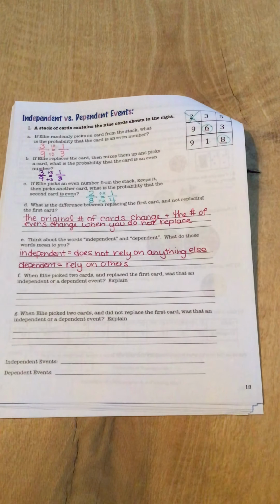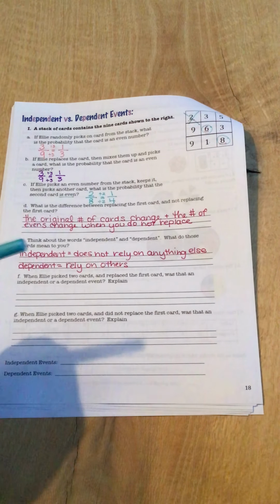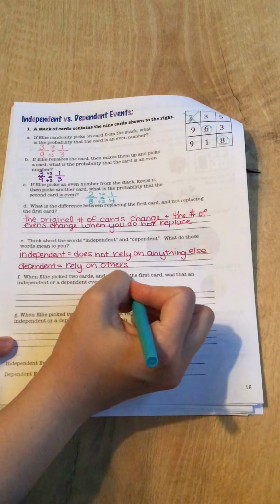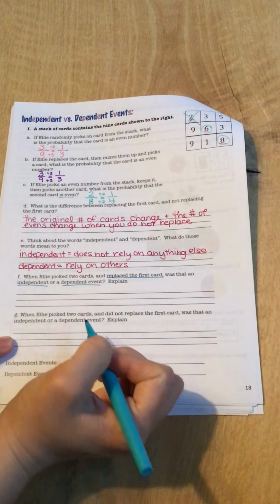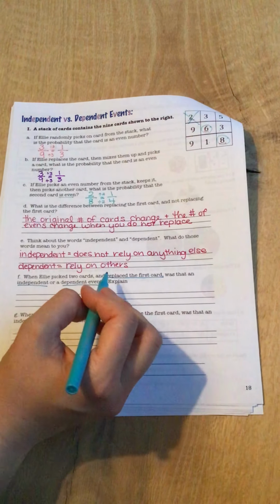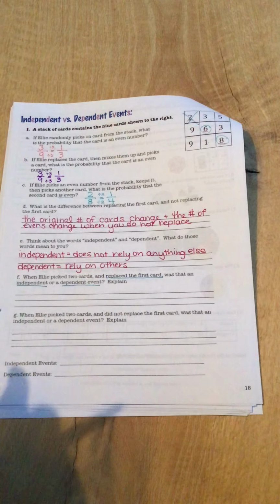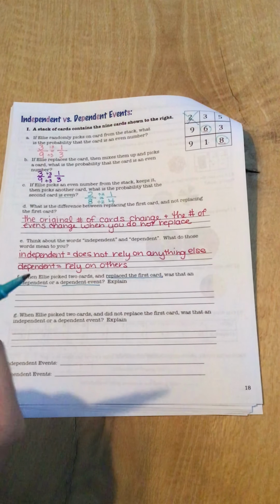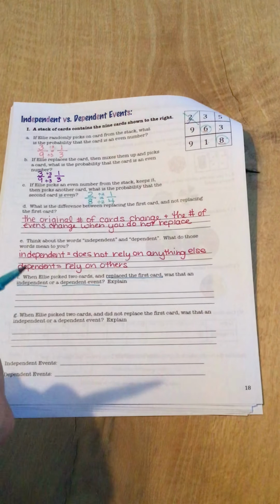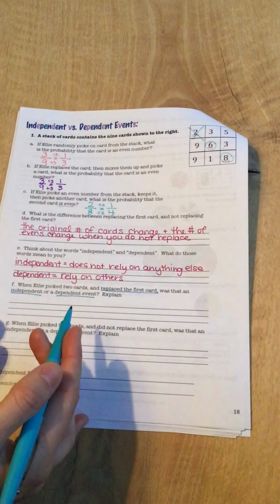Letter F. When Ellie picked 2 cards and replaced the first card. Okay, that's important. When Ellie picked 2 cards and replaced the first card, was that an independent or dependent event? So she picked 2 but only replaced 1. Okay? So letter F. It was independent because it didn't change anything for the second trial.